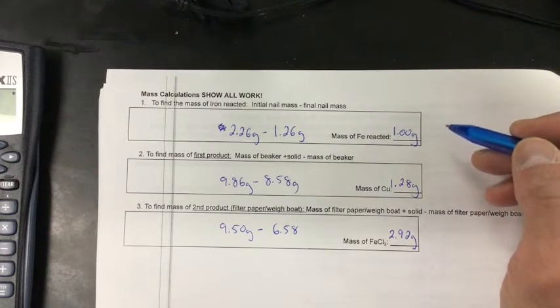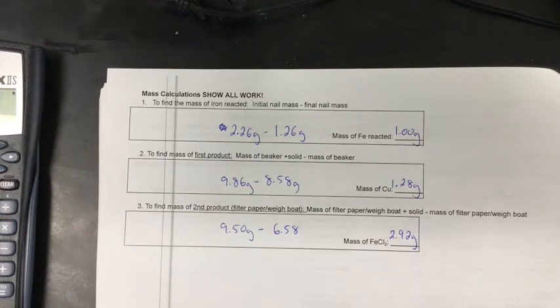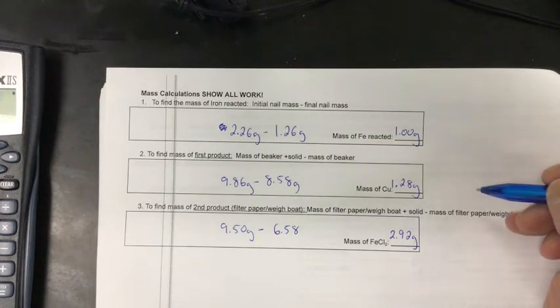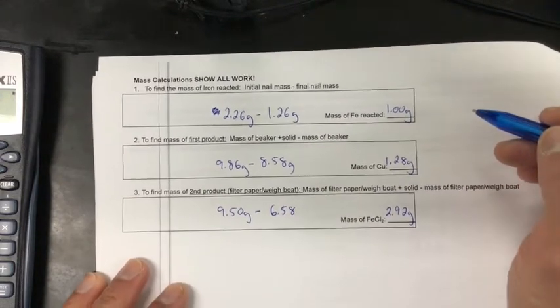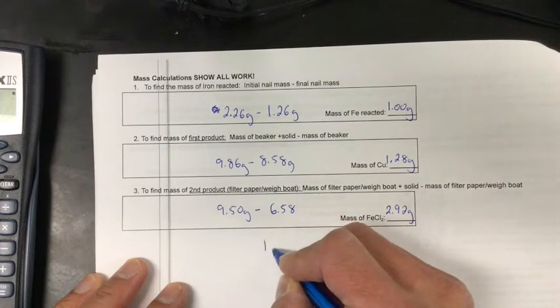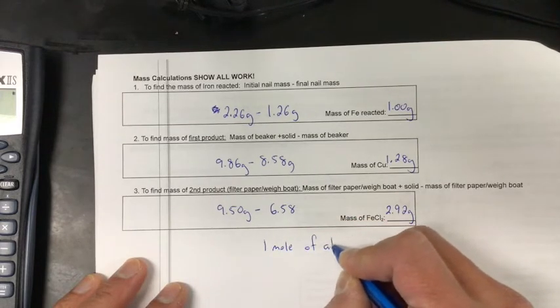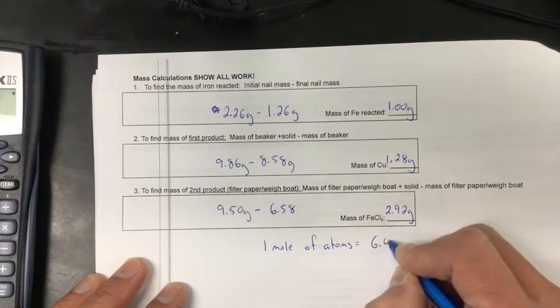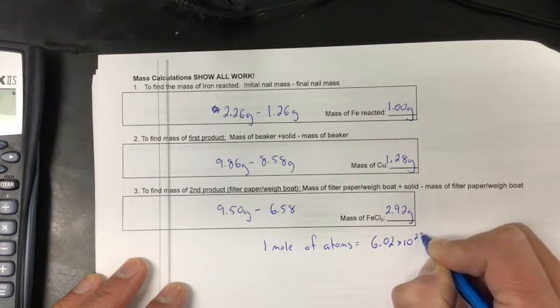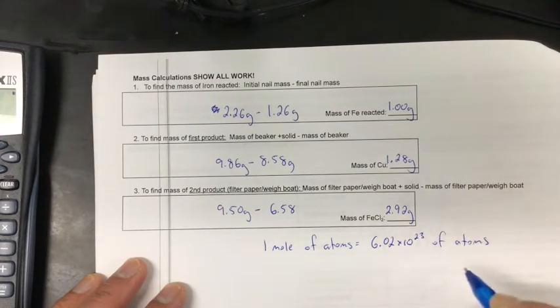So we have to use a different unit for that, and that is called the mole. And so there's a video that's linked that you can watch that talks about the mole and what that is. But the mole is a number, and if I have 1 mole of atoms of some atom, that is going to be 6.02 times 10 to the 23rd power of atoms.